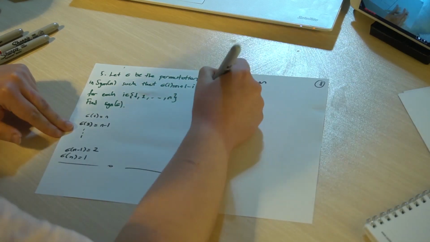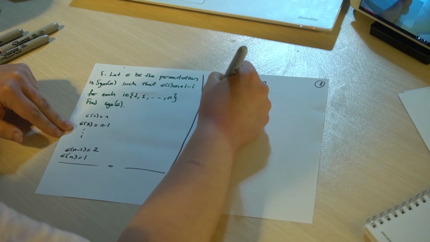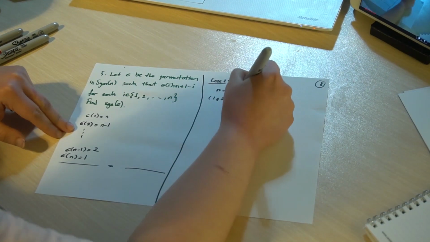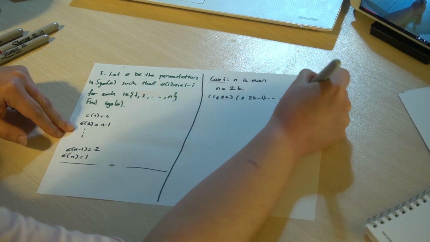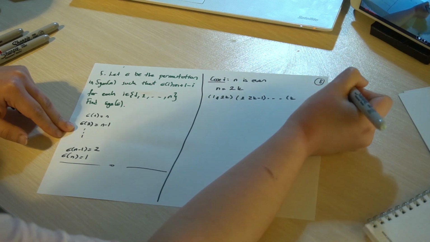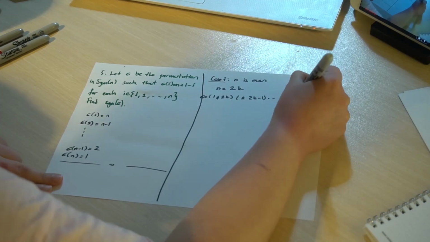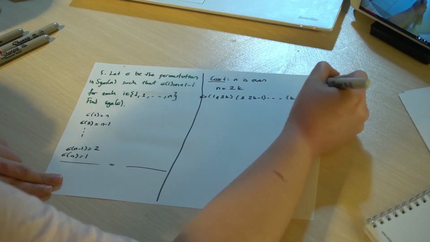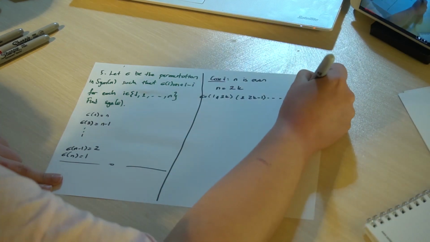if n is equal to 2k, we have 1 goes to 2k, transposition 1 to k, and 2 goes to 2k minus 1, and k goes to... sigma is equal to k goes to... No, k goes to, n is 2k, 2k plus 1 minus k, k plus 1.